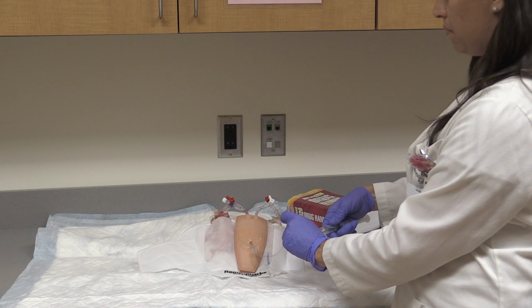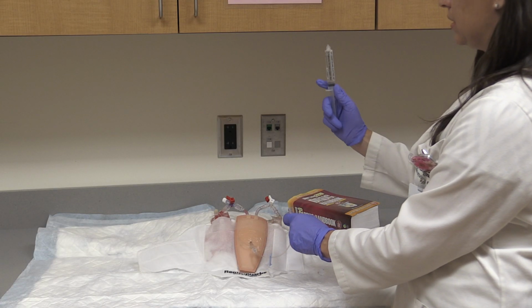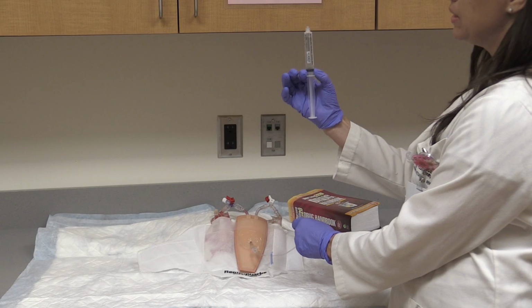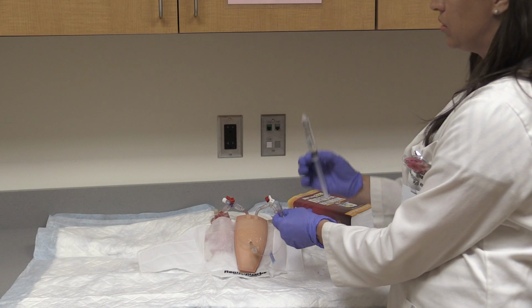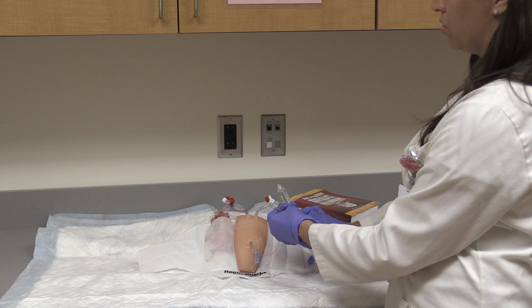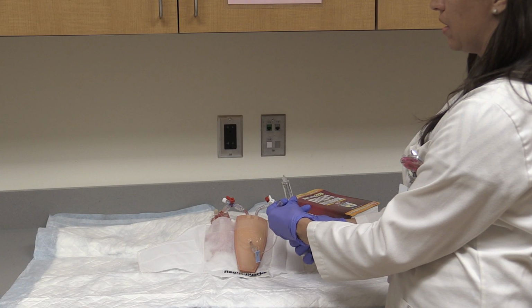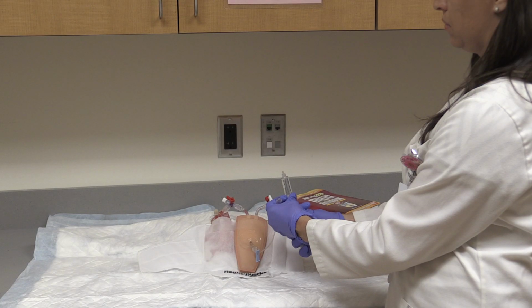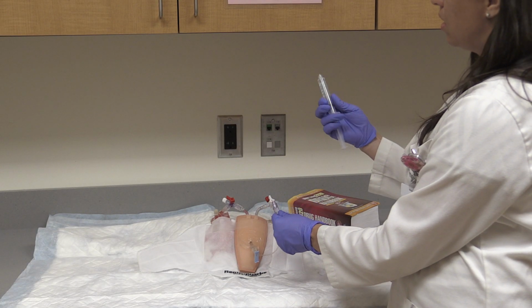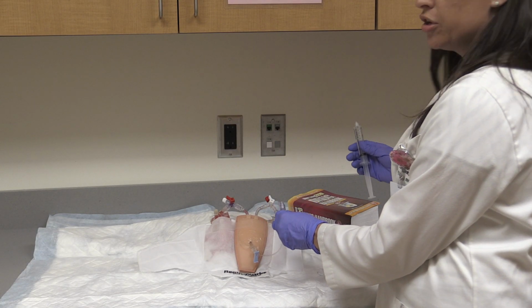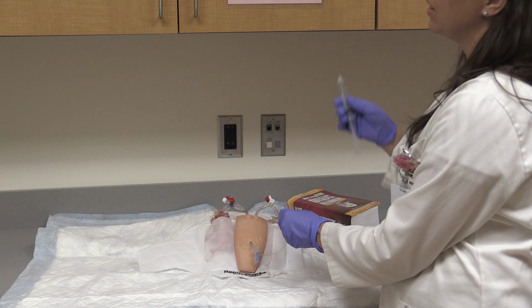And then I'm going to pick up my saline syringe, but you can see that there's air in the syringe, so I need to always make sure I get that air out, because we don't want to inject the patient's vein with air.